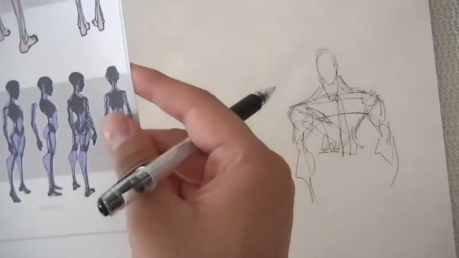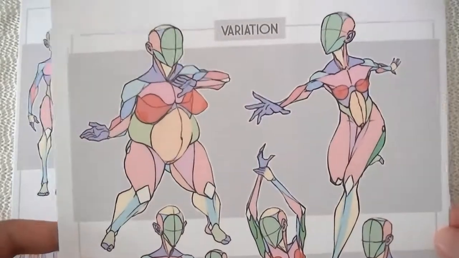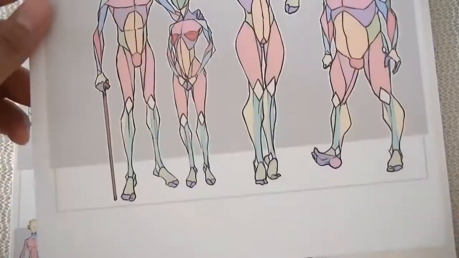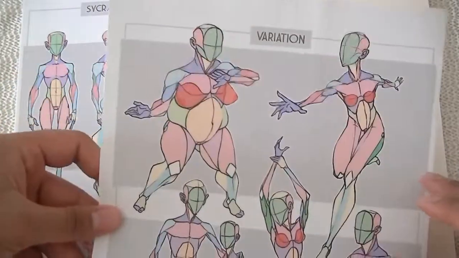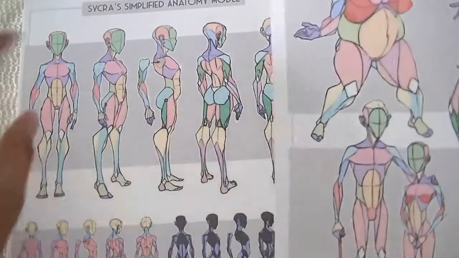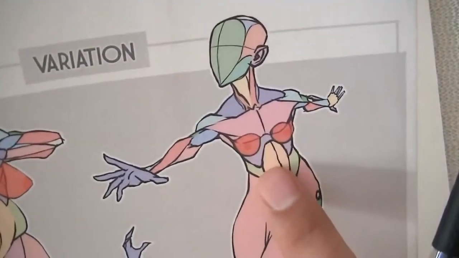So what I mean by that is, when you have a figure, and here I just made another one called Variation, and I'll make this available to download as well. I've just got some different variations on this model. And you see with the breasts, you still have the same muscles. See, you still have the pec muscle and the ribs and stuff.